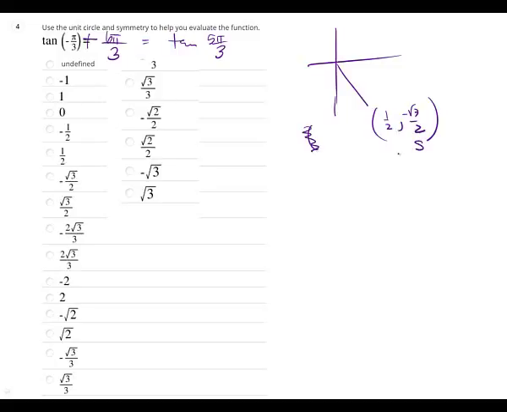Tangent is the sine divided by the cosine. So I could write negative square root of 3 over 2 divided by 1/2. And then we know we do this flipping and multiplying process. So I'm just left with negative square root of 3.